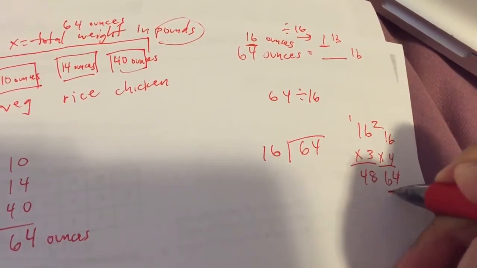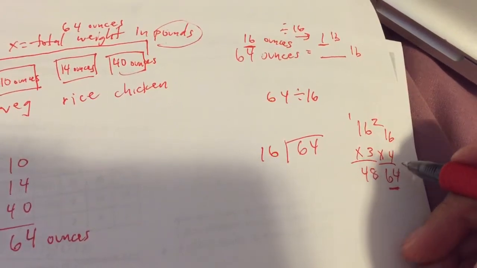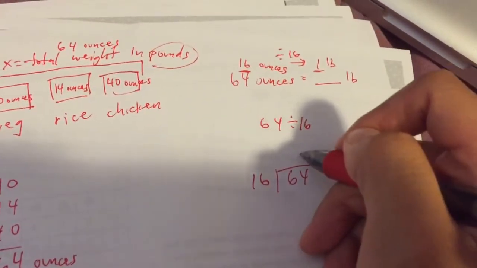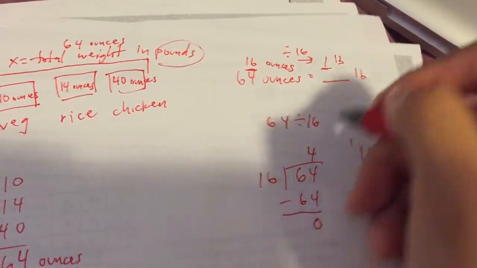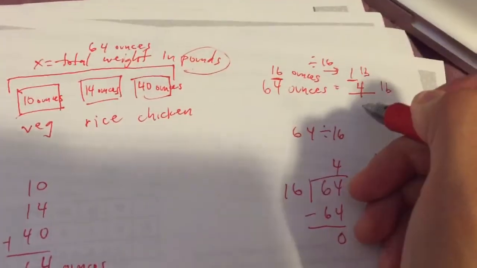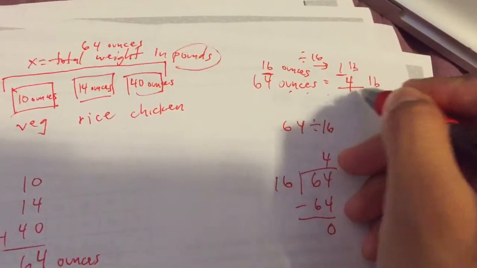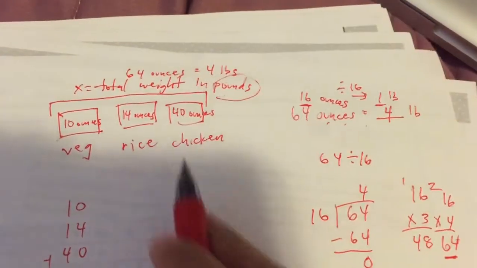And you could see that that exactly hit 64. If this was less than 64, then I could do 16 times 5, but it was exactly 64, which makes me happy because there's no remainders, even though sometimes I enjoy figuring out what the remainder means. So 64 ounces equals 4 pounds, and that's our final answer.